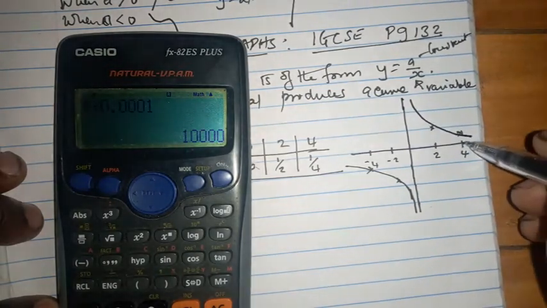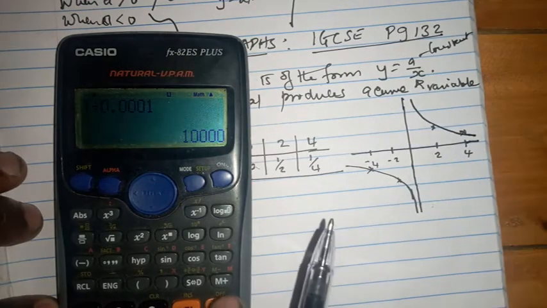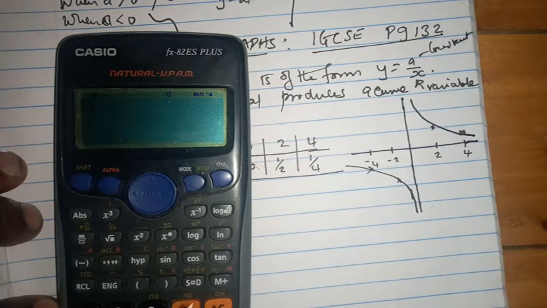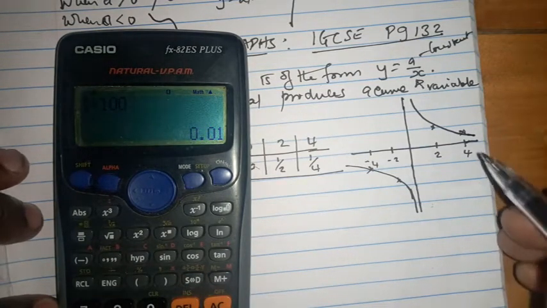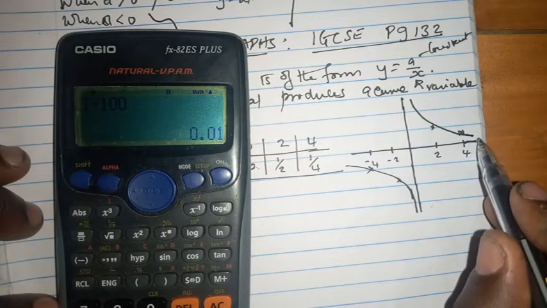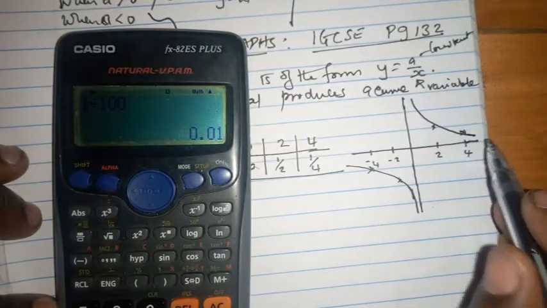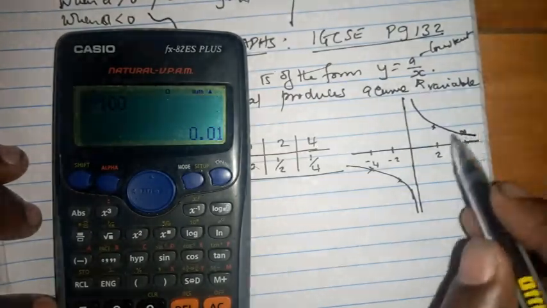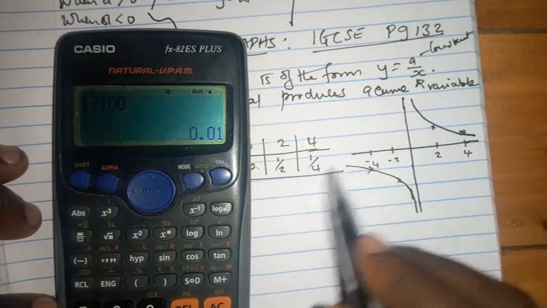And when x is very big, let's say 100, 1 divided by 100 is going to be 0.01, a very small positive value of y, but it doesn't touch the x-axis. So this is asymptotic at this particular point, and it is asymptotic at this point.